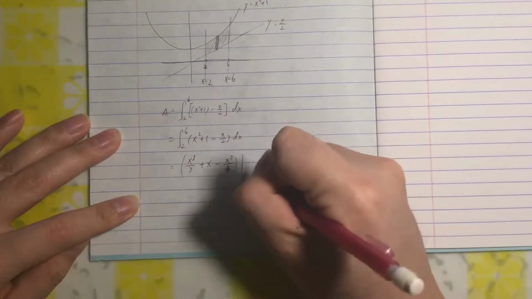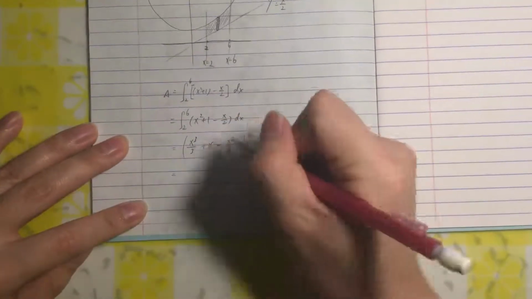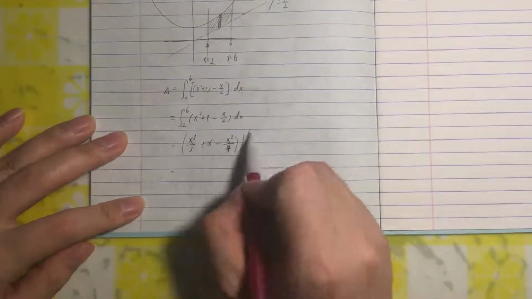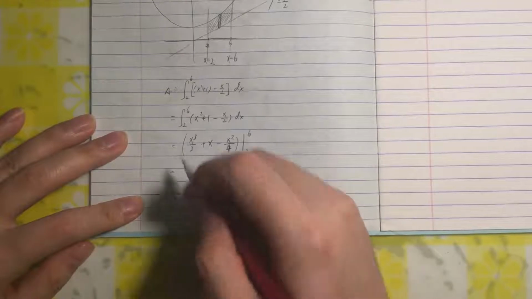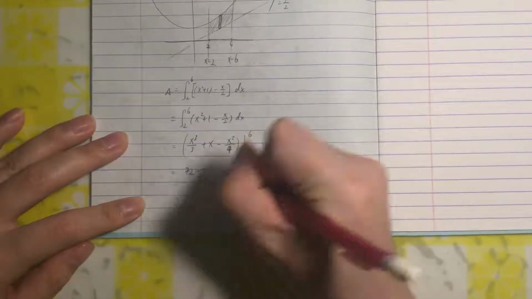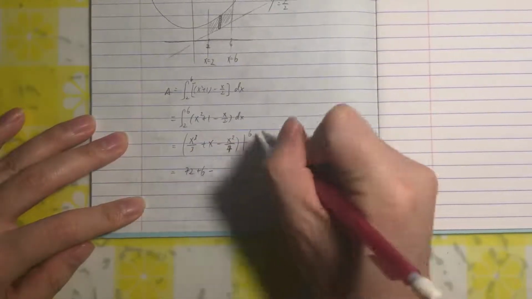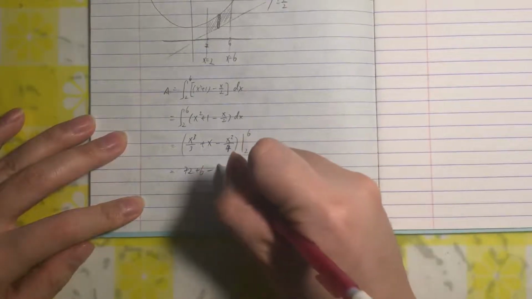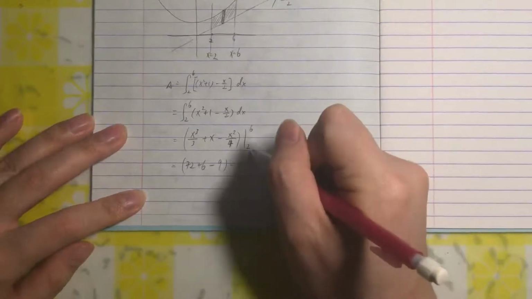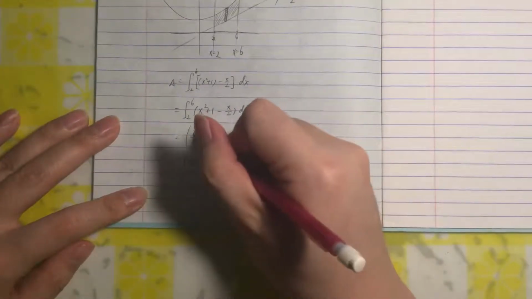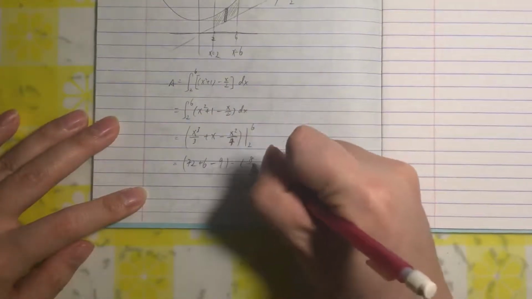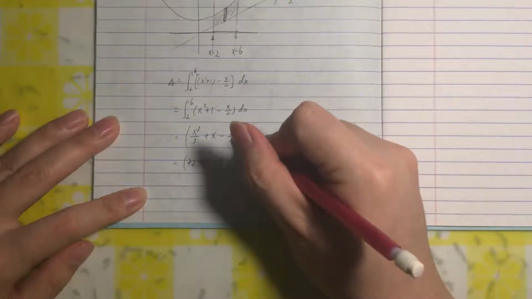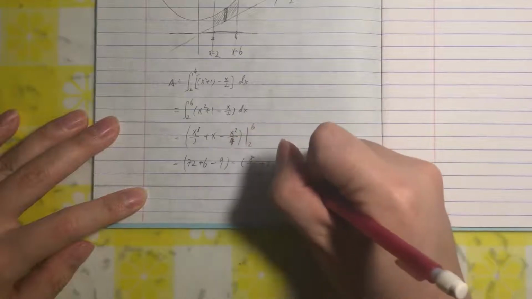Evaluate from 2 to 6. If we plug in 6, 6 to the power 3 is 216. 216 divided by 3 is 72. Plus 6 minus 6 squared is 36. 36 divided by 4 is 9. Then plug in 2. If I plug in 2, 2 to the power 3 is 8. I get 8 over 3 plus 2 minus 2 squared is 4. 4 divided by 4 is 1.